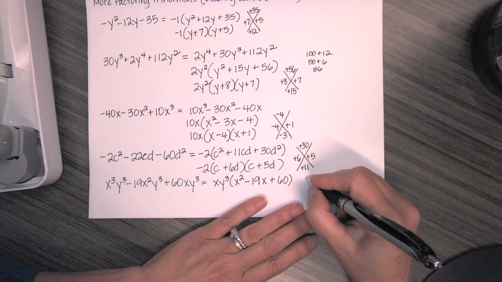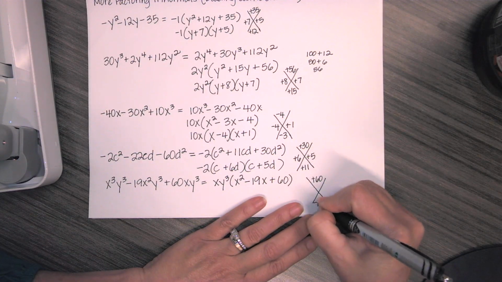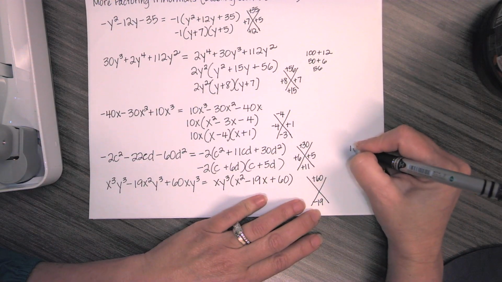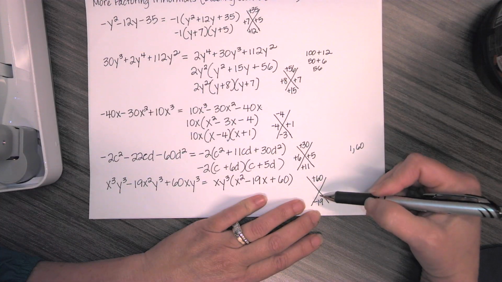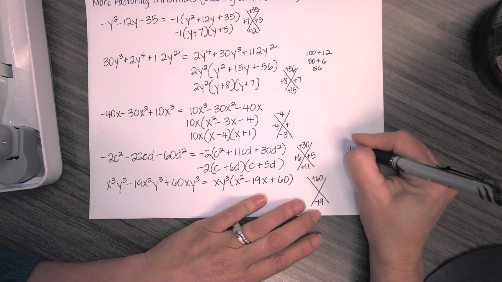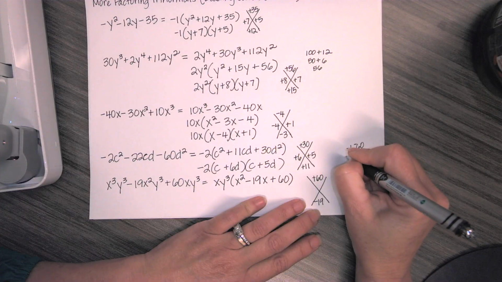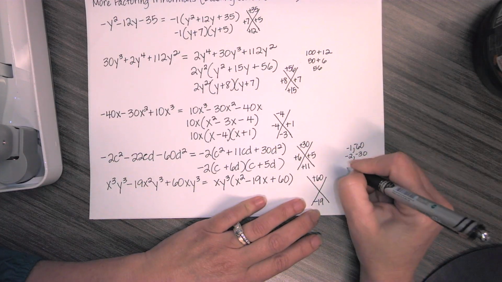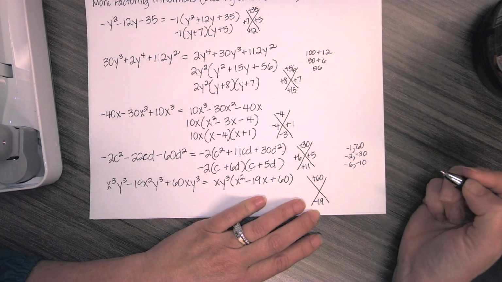So I'm looking for factors of 60, positive 60, that add to get negative 19. All right, so factors of 60. We know 1 and 60. Now we do know they've got to either both be positive or both be negative. Since this is negative, that means they're both going to have to be negative. So negative 1 and negative 60, no. Negative 2 and negative 30, that's not going to work. I know 6 and 10 multiply to get 60, that's not going to work.